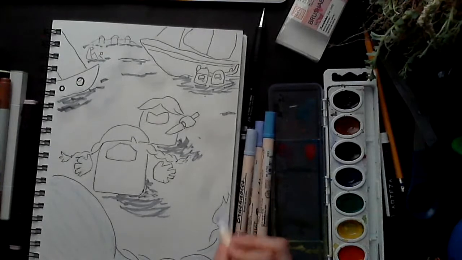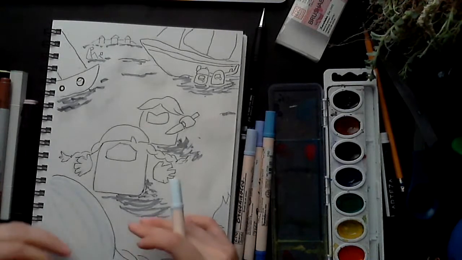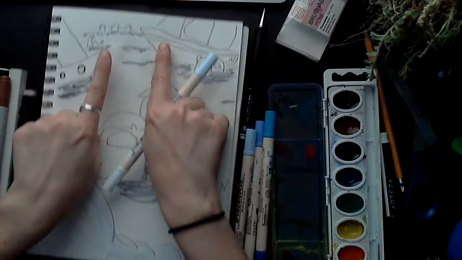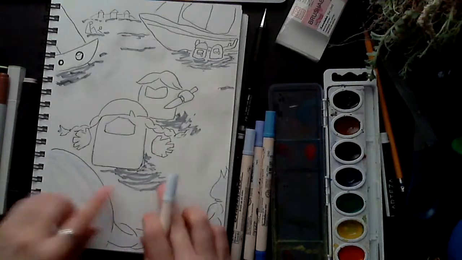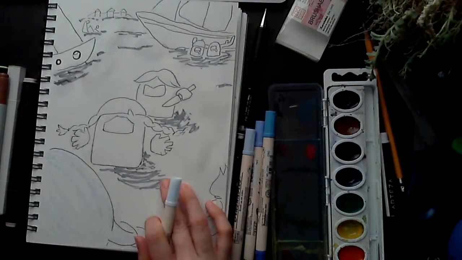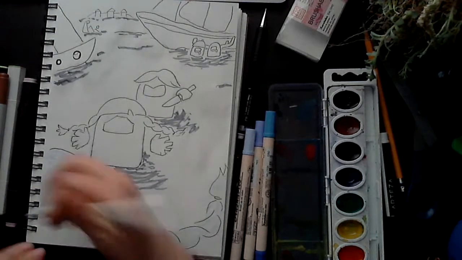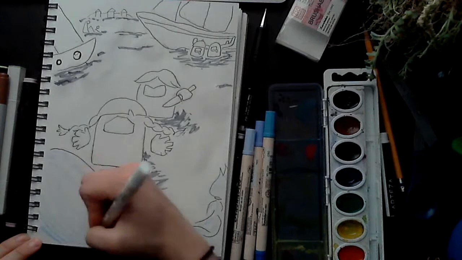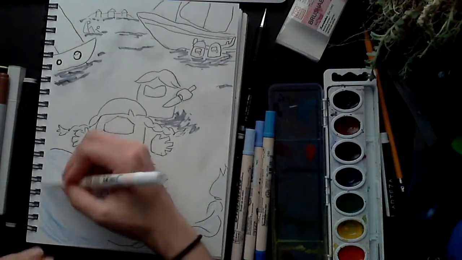Knowing that the sun's coming from this way, it's going to be darker this way. I showed that with the shadows and everything, so everything's going to be shaded this way. So I'm going to add some more shading back here more than in the front.